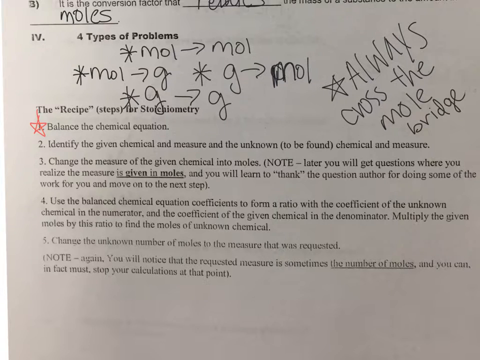So number 2, it says identify the given chemical and measure. Anytime you see the word measure, this is supposed to be unit. I kind of took this idea from another person. So you're going to identify your given. That one I usually like to circle.